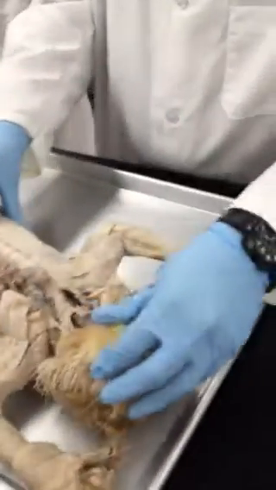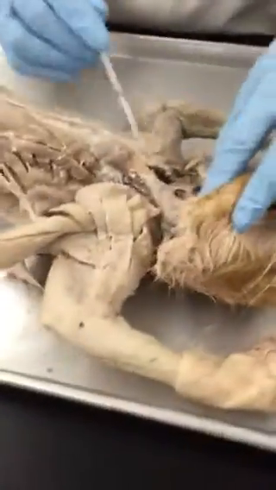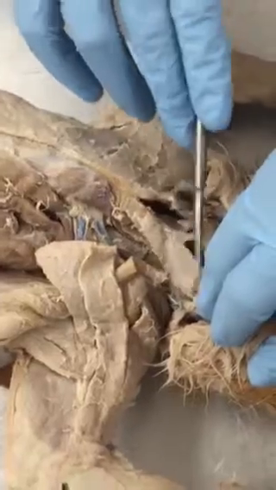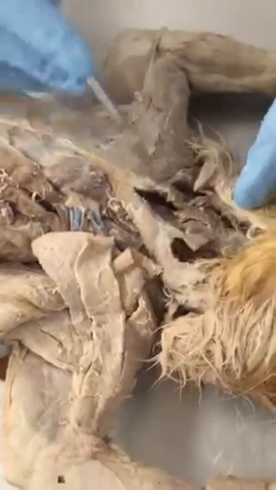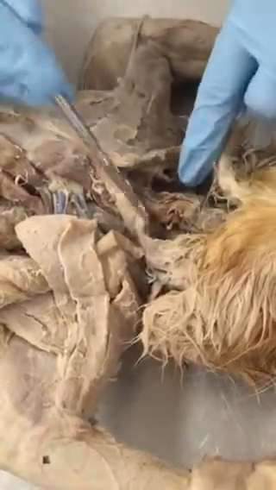Some important muscles on the neck region: the thick muscle that you will see here at the side is sternomastoid. Sternomastoid on either side.